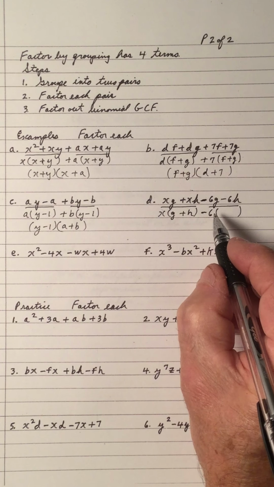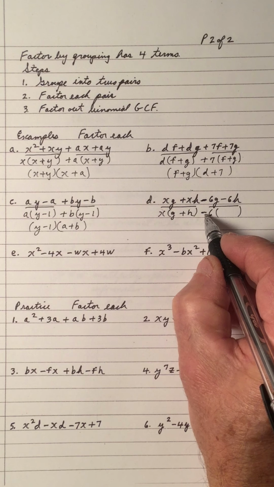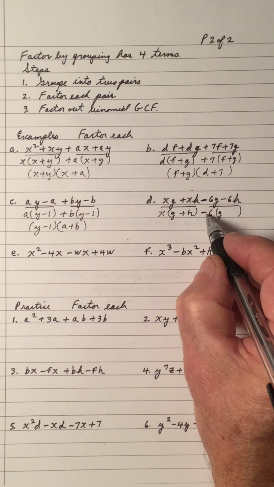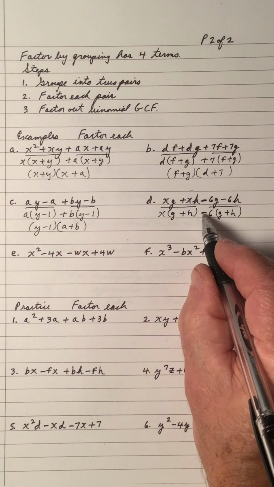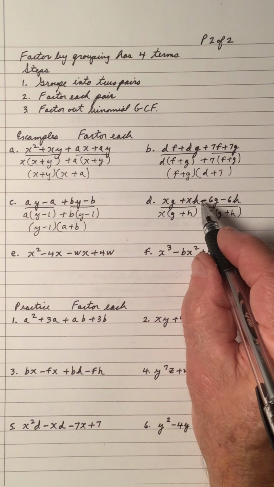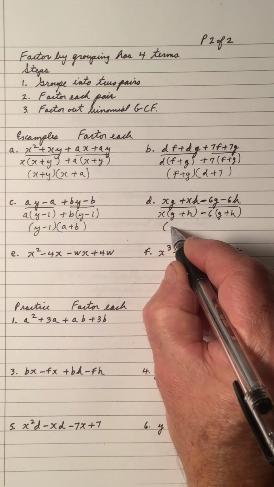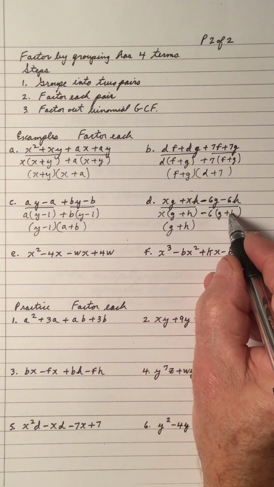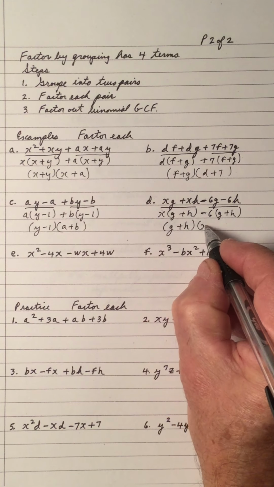So now I go back and negative 6g divided by negative 6 is g. Negative 6h divided by negative 6 is plus h. Notice the sign changed. You're taking out the negative. And the common binomial is g plus h, which is common to both expressions.